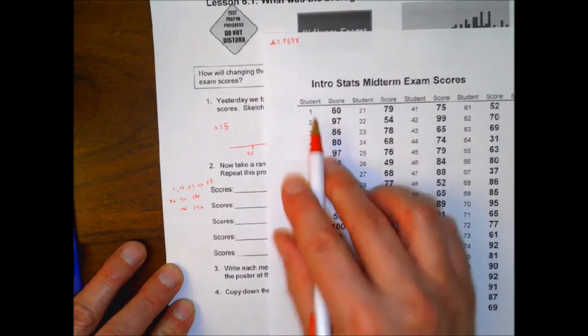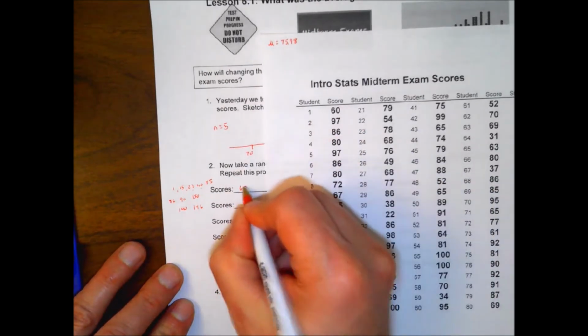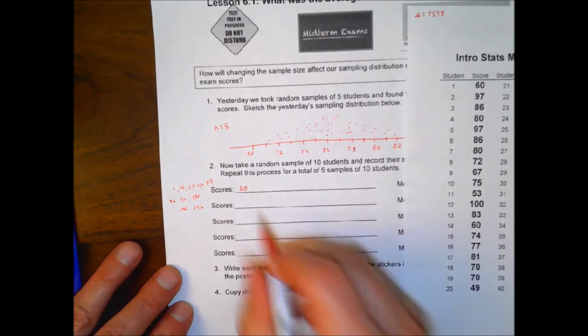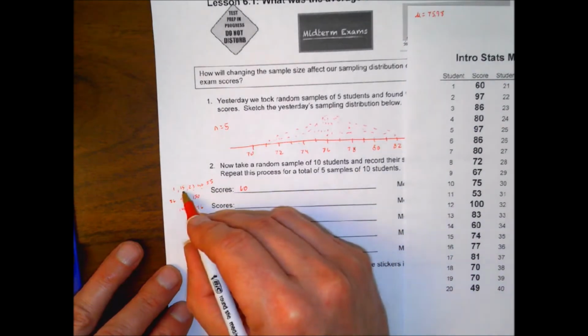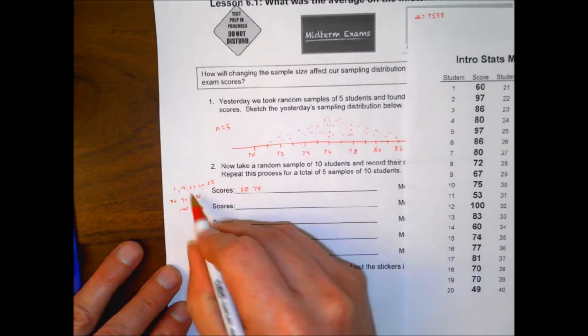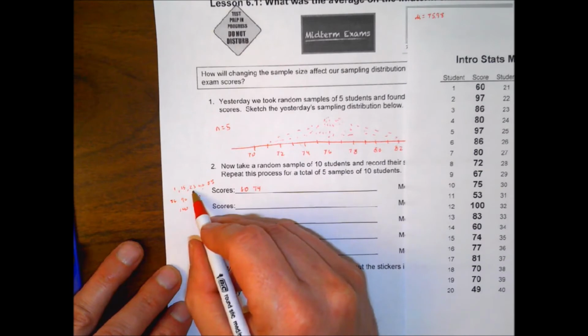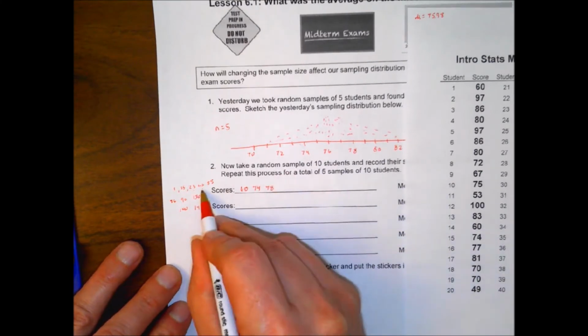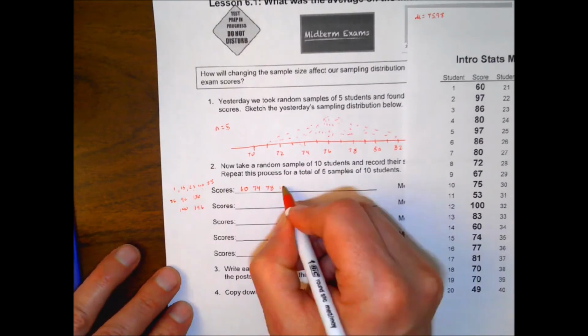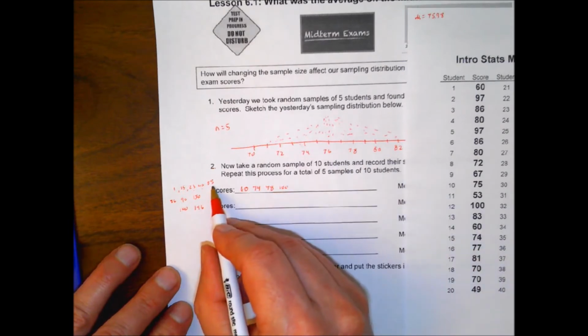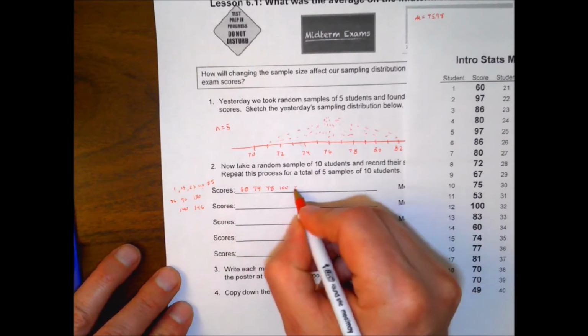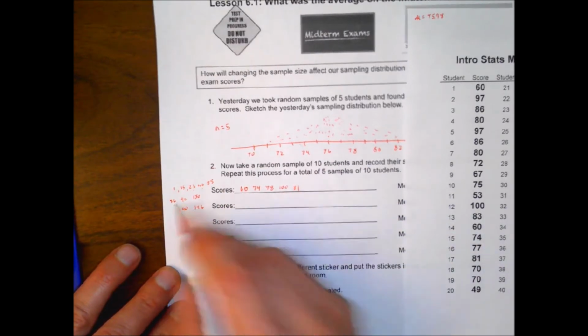I'm going to have more numbers right around this area, and they won't be as spread out. So increasing the sample size decreases spread, or the standard deviation. If I have more in my sample, stuff is going to be less spread out.